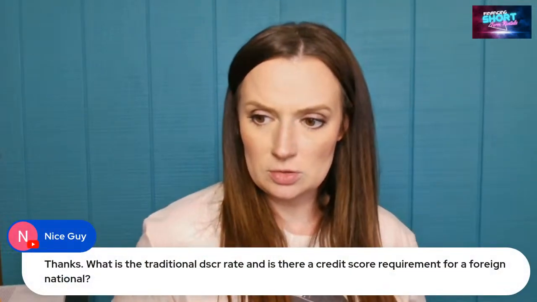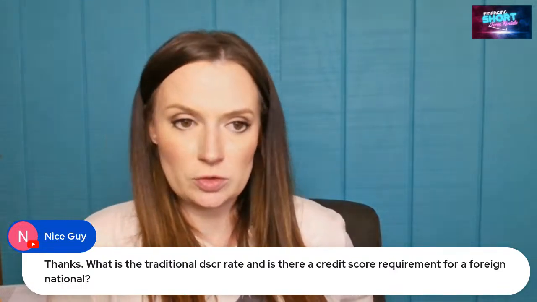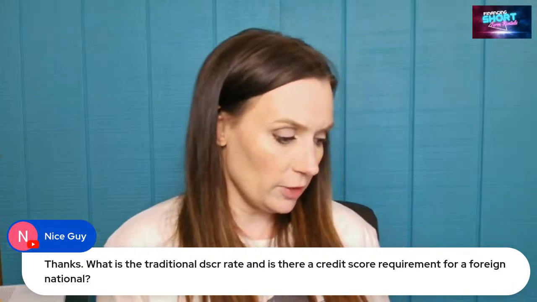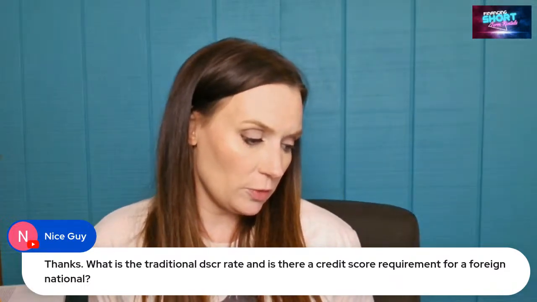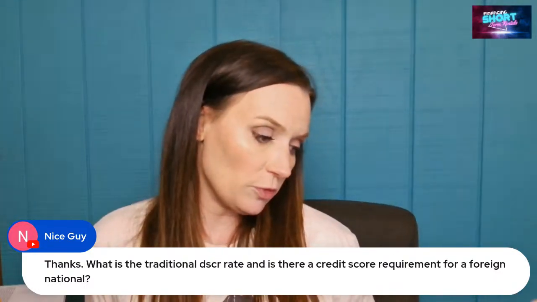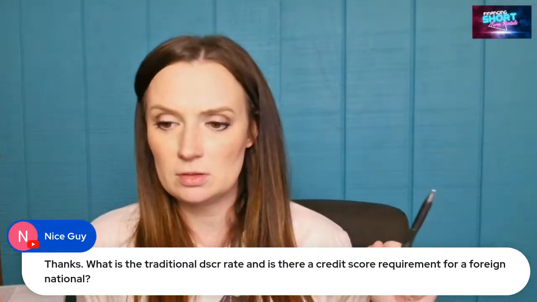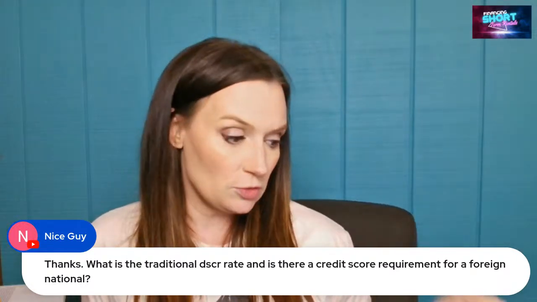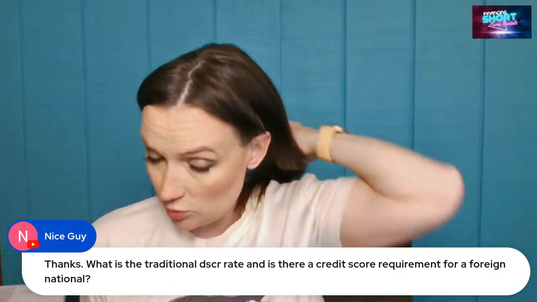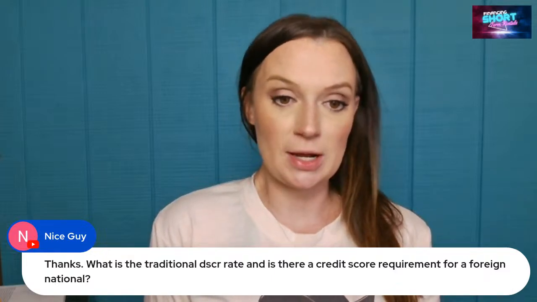What is the traditional DSCR rate, and is there a credit score requirement for a foreign national? Usually credit score needs to be at 680 or higher. If you are at top tier credit, which is 760 or higher with DSCR, and have at least a 1-to-1 ratio, you're going to be starting out probably around a 7.125 to 7.25 interest rate. Again, that's 1-to-1 ratio, 20% down, top tier credit 760 or higher.